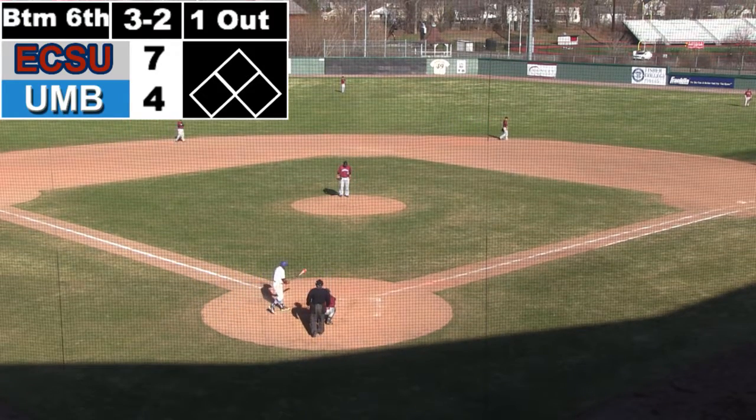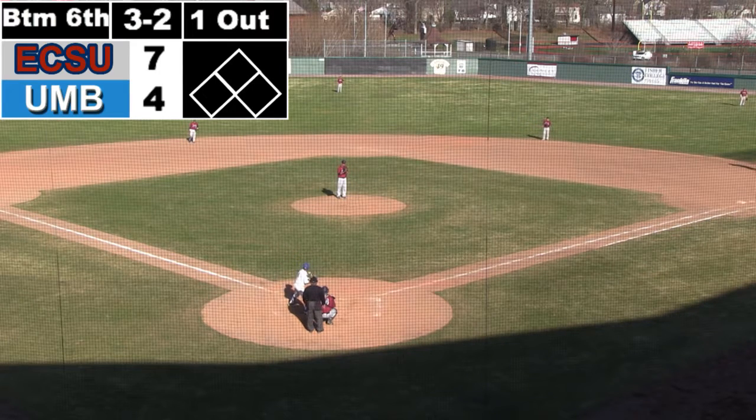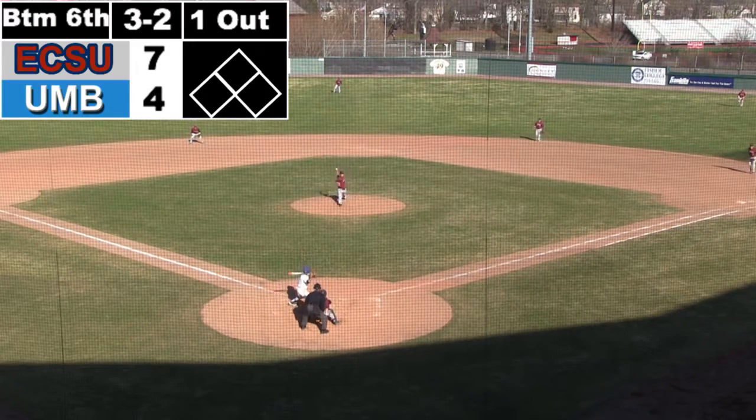He was in the 50s in the fourth. We're here in the sixth inning at Campanelli Stadium in the Beacons' home opener. We've already gotten one win, looking for the second.